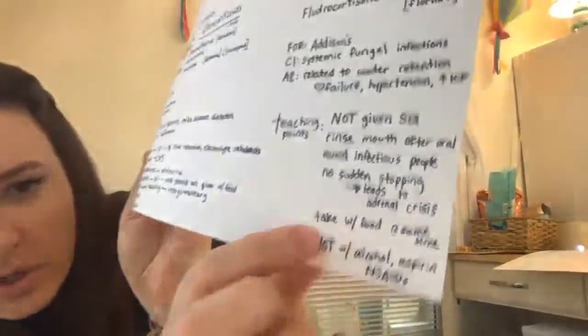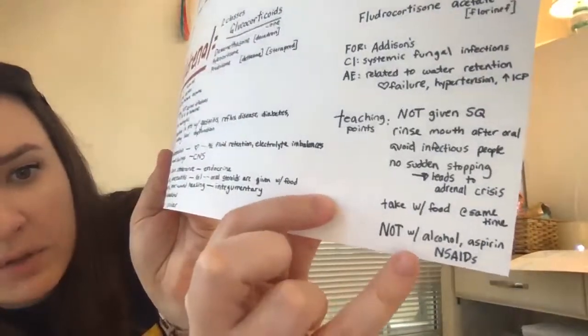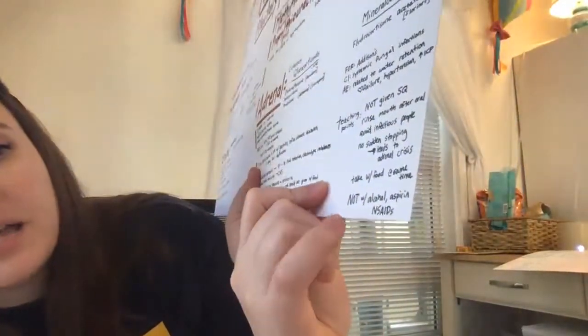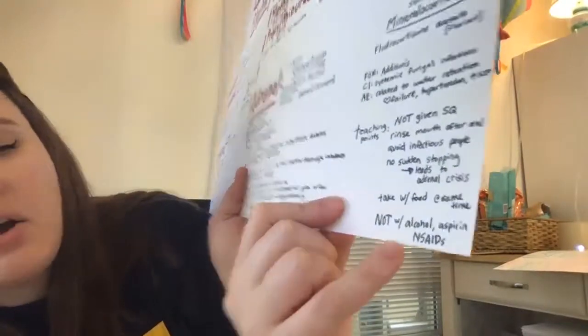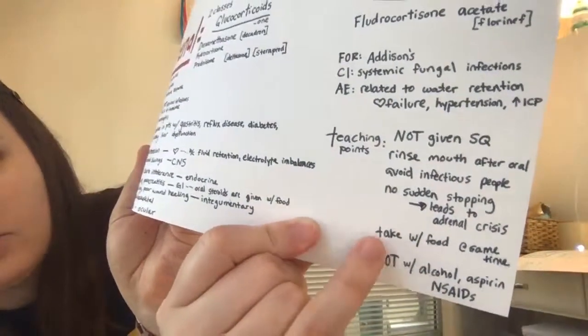If your patient has an oral drug, tell them to rinse their mouth out afterwards. They need to avoid infectious people, and no sudden stopping because this can lead to adrenal crisis. Take them with food at the same time, and they do not take them with alcohol, aspirin, or NSAIDs. So those are your teaching points.